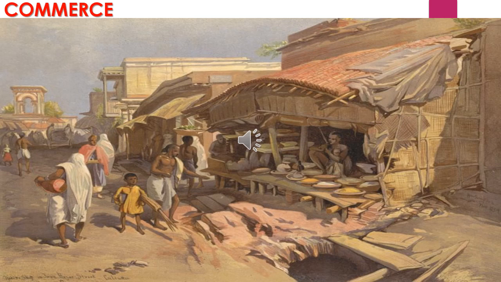The large manufacturing sector essentially produced goods for exchange and not for self-use. Therefore, India had an extensive network of trade for marketing these goods. Extensive means covering a large area. So India had a large network of trade for marketing the goods produced by the manufacturing sector.